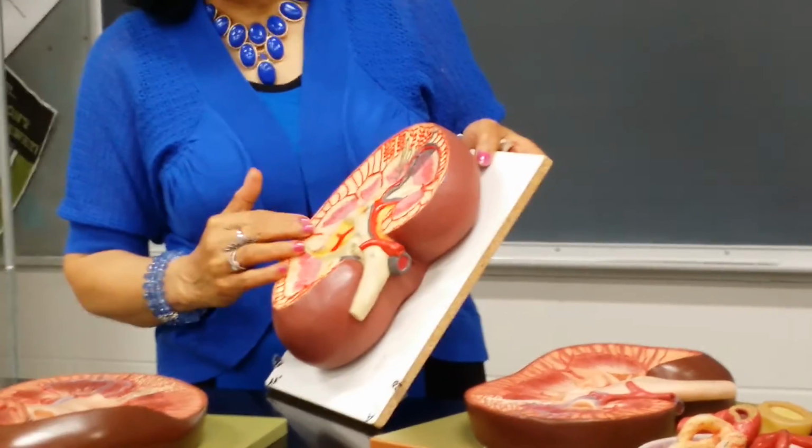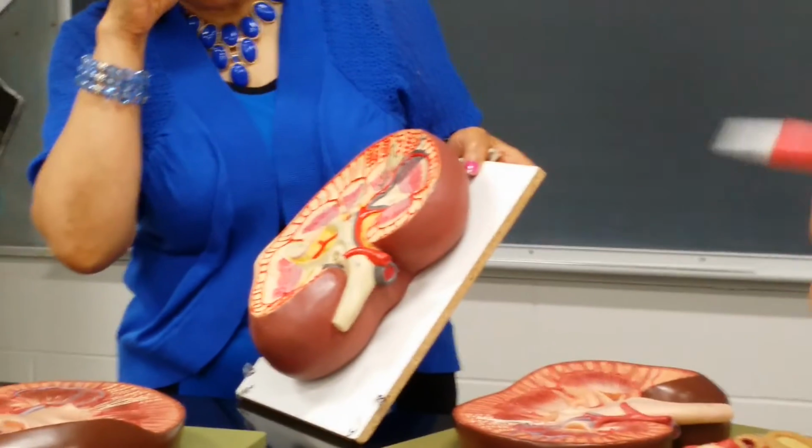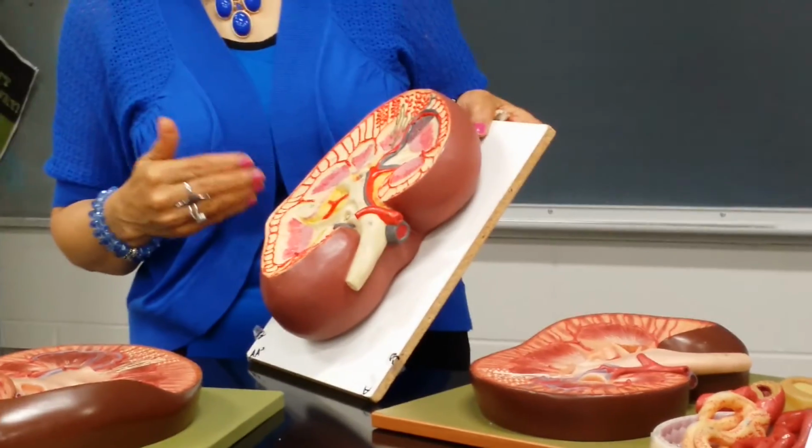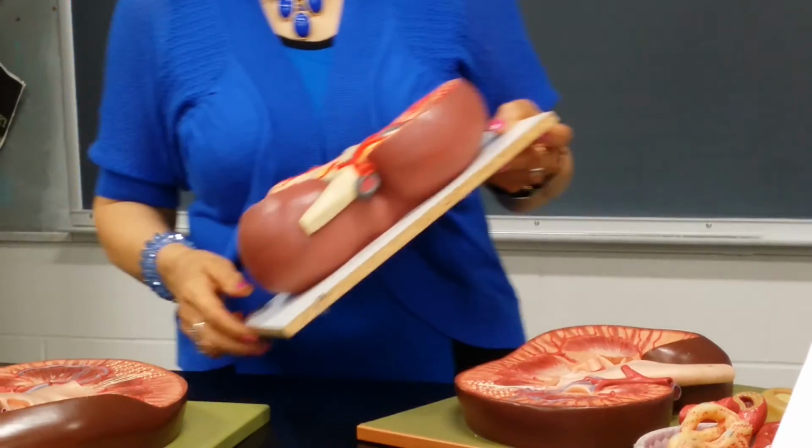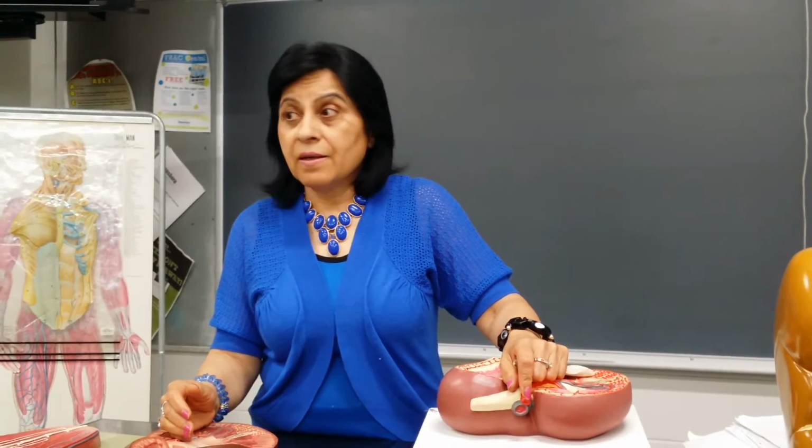All of these structures, all of this internal mass of kidney is being served by blood vessels, as you would expect. What functions does the urinary system have? Multiple functions. What do you know? What does your urinary system do? It removes waste, you said, right? What is removal of waste called? What is the scientific term for removal of waste? Excretion.